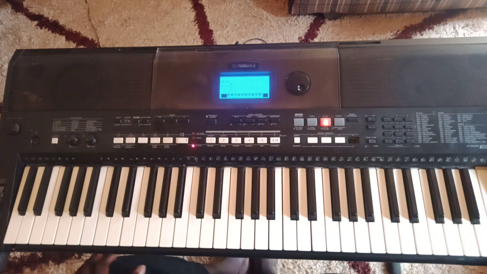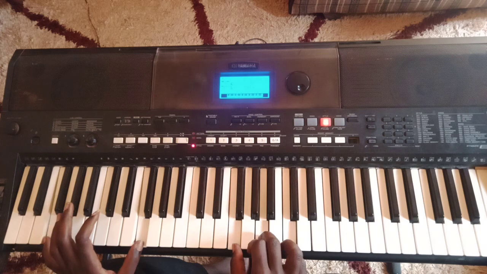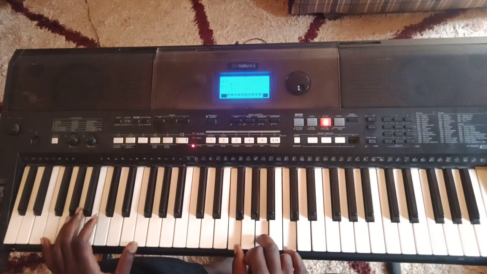And the second thing is how to get the major chords. How you can build a major chord and a minor chord. You have to know we have 3 major chords and 3 minor chords. So our number 1 in the scale is always major.